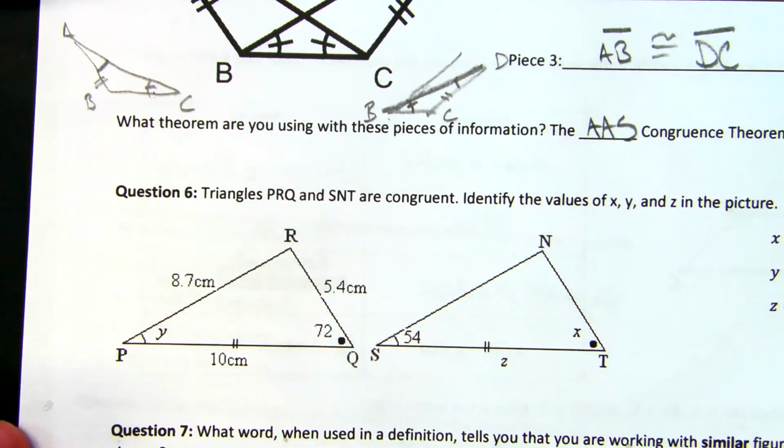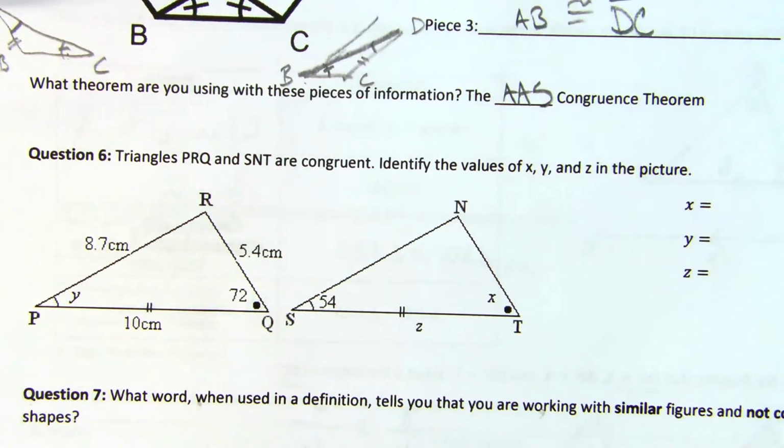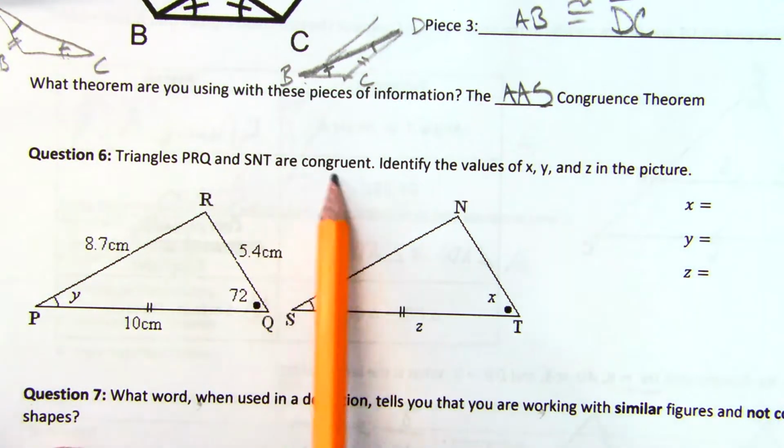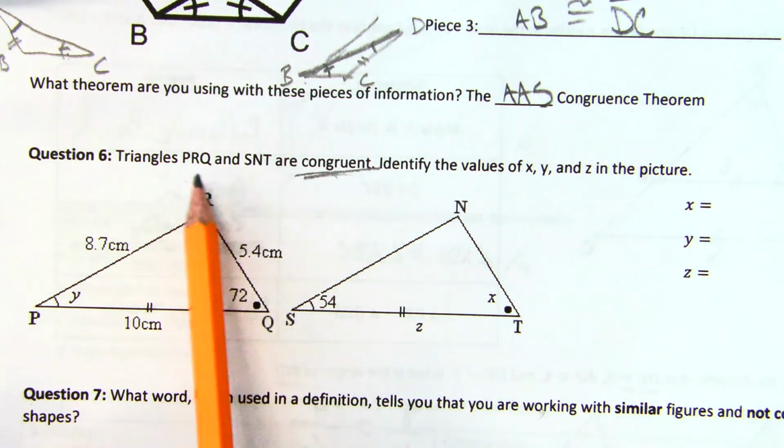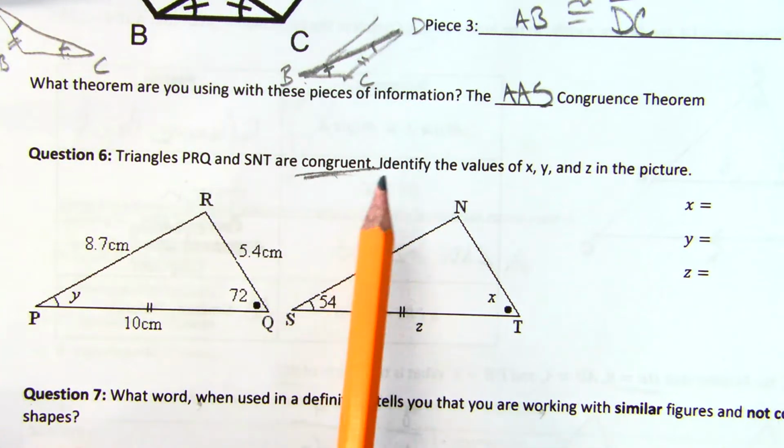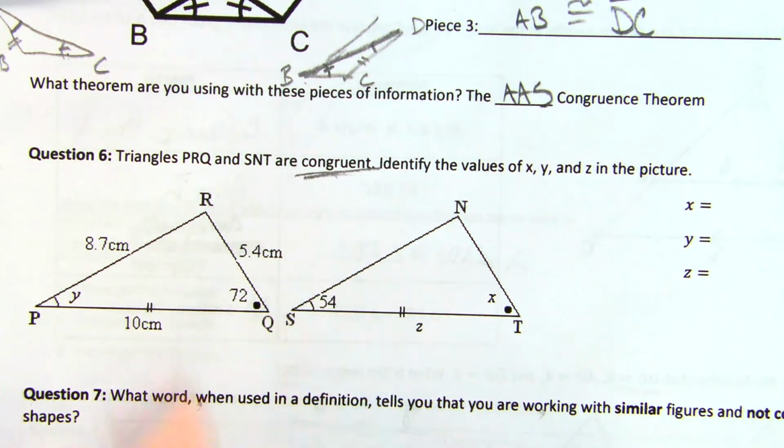Good. Question 6. Triangles PRQ and SNT are congruent. Identify the values of X, Y, and Z in the pictures. This one's easy, right? Because if you know that the two triangles are congruent, you know that every corresponding pair of angles is congruent, and every corresponding pair of sides is congruent. They're the same size. It's exactly the same, right?